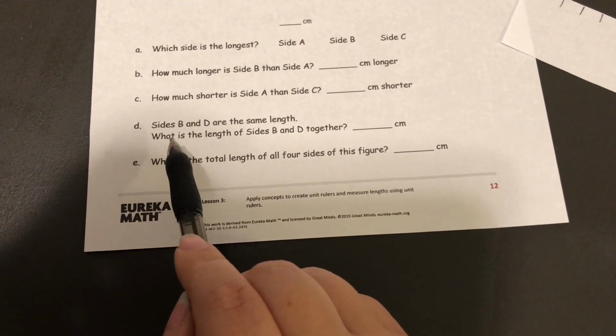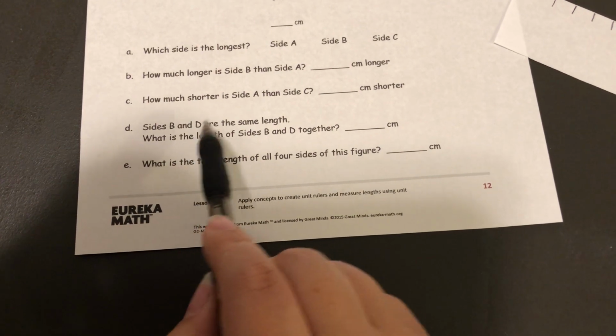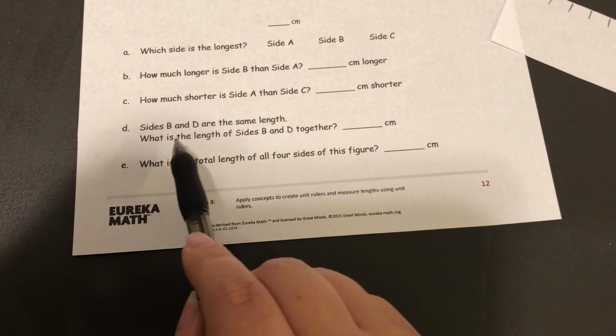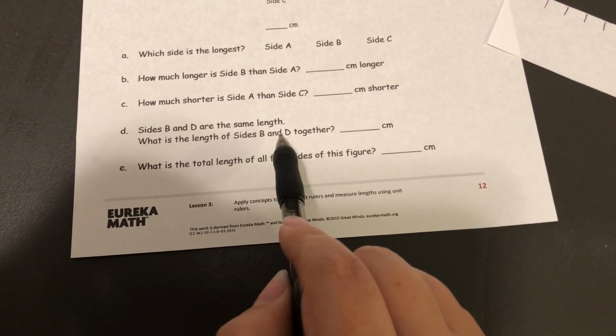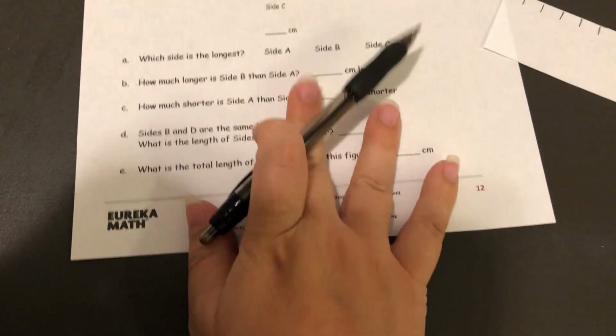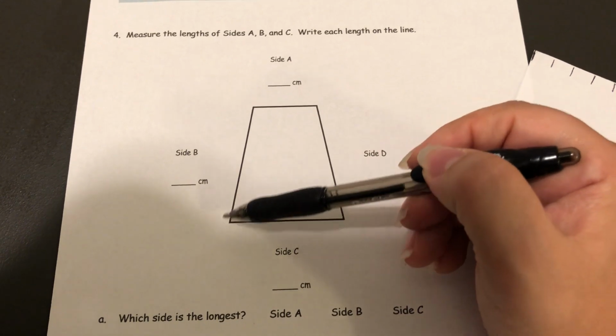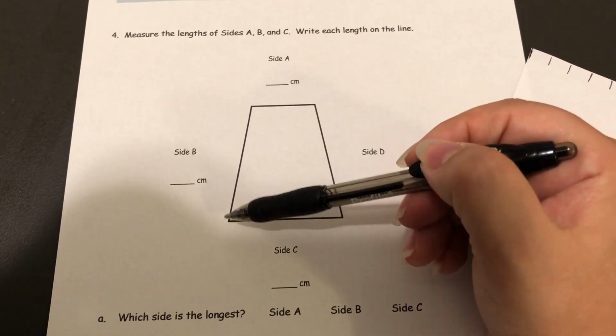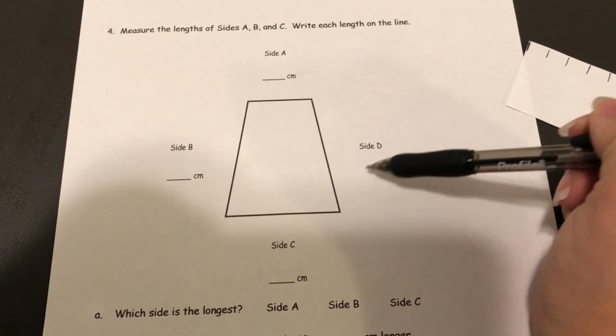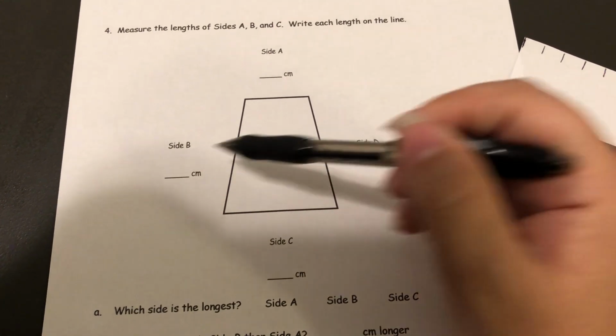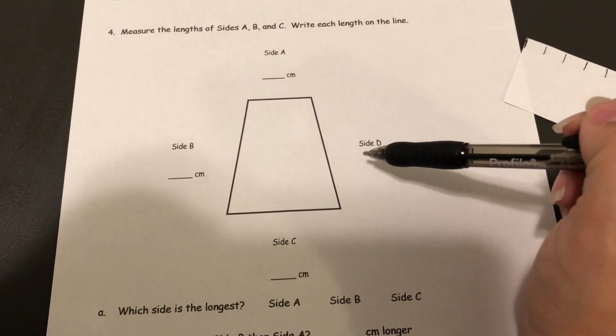D says, sides B and D are the same length. What is the length of sides B and D together? So when you go up here and you actually measure side B, you put it in here. It's telling you that side D is the same length.